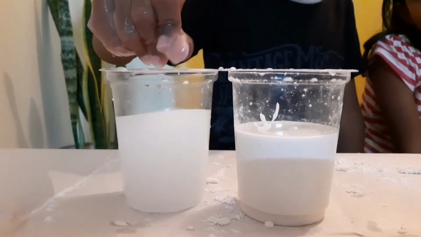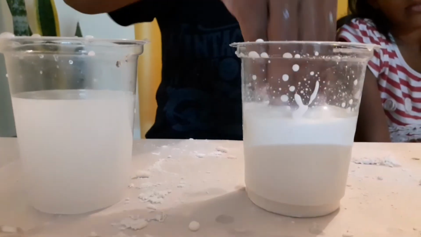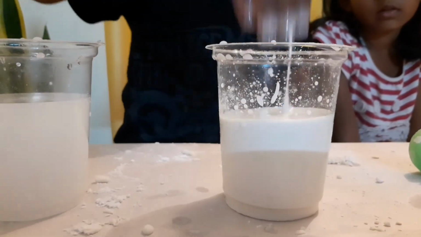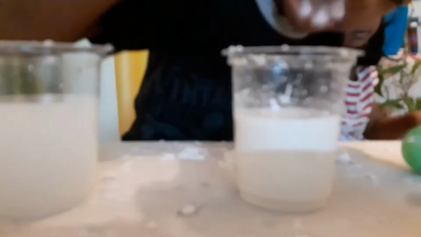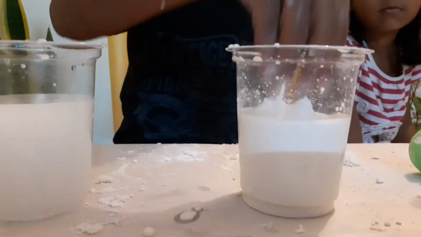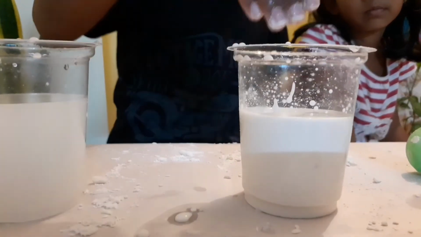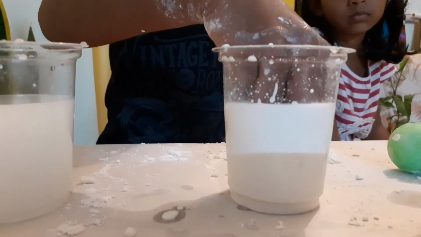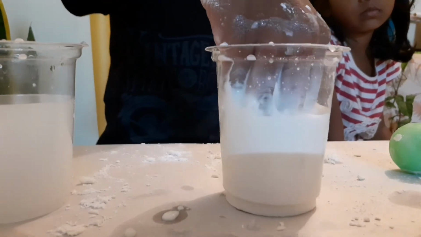But Oobleck is different. It becomes a solid when you strike it or apply a hard amount of force, but it acts as a liquid when you apply a soft amount of force.